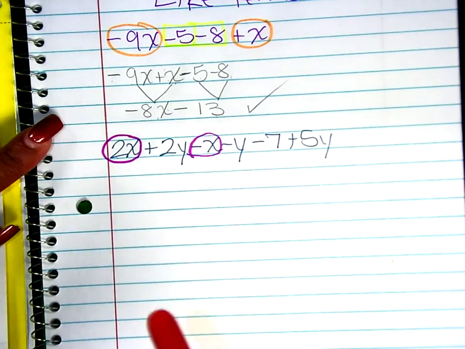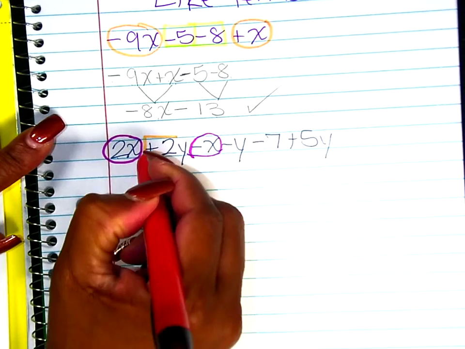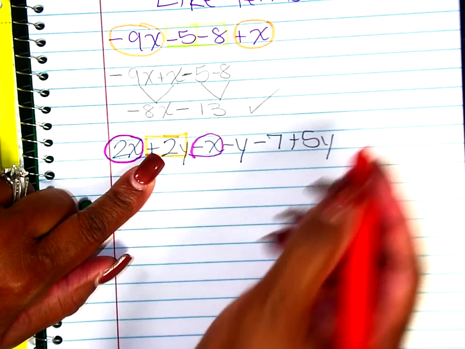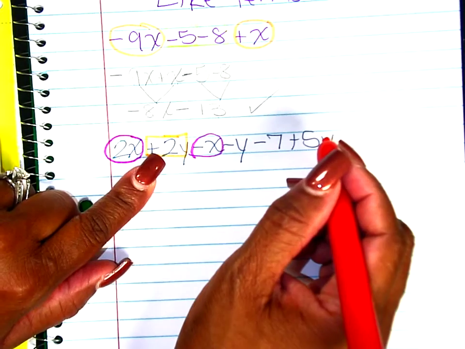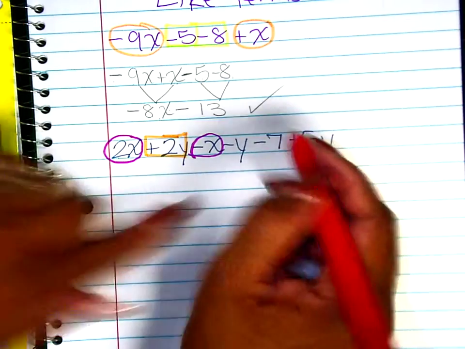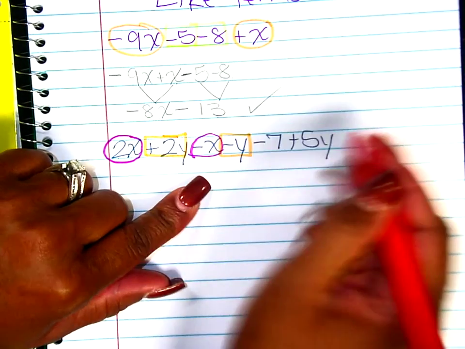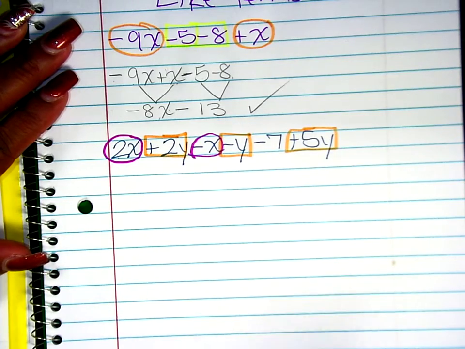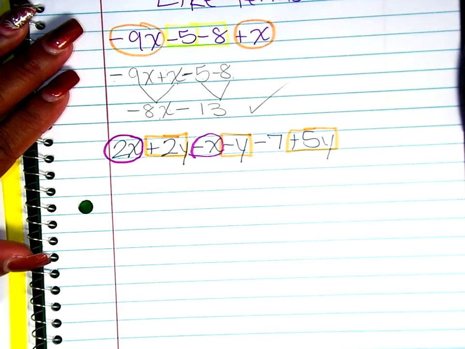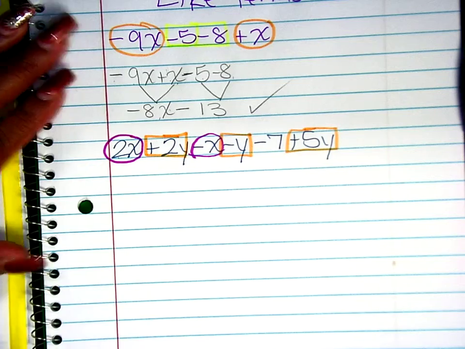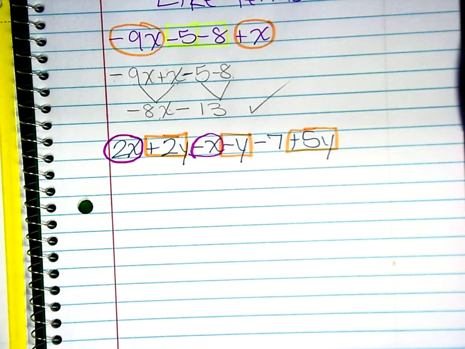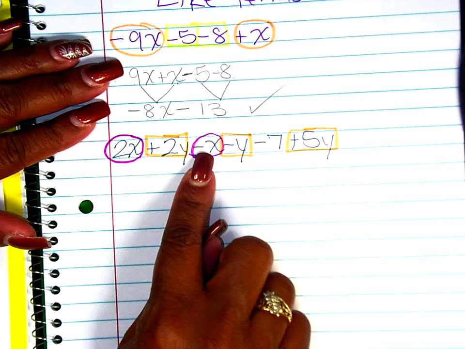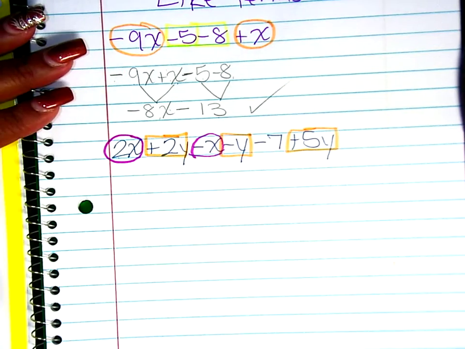Let me get my orange. Here I have plus 2y for the term, and notice I'm enclosing the operation just as well because the operation goes with that term. Here I have negative y, then positive 5y. You notice that I interchange my negative and subtract and addition together. Like I say negative, I may say minus, I may subtract. Usually I don't say take away.